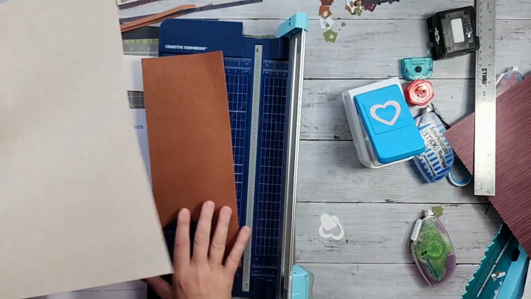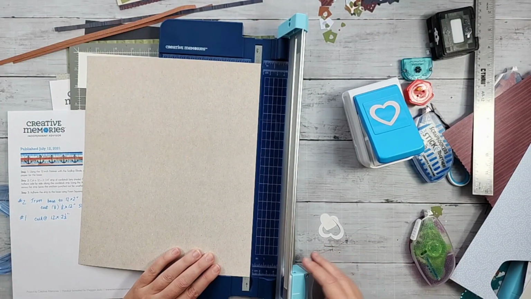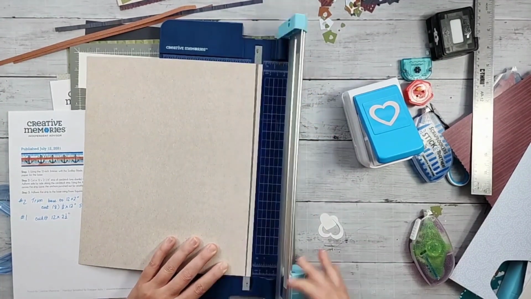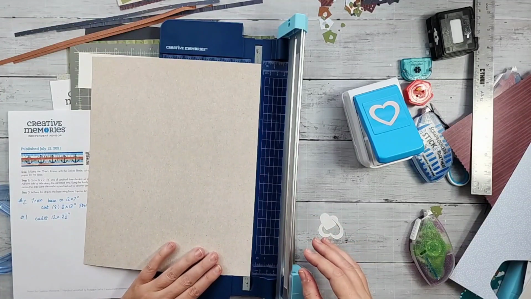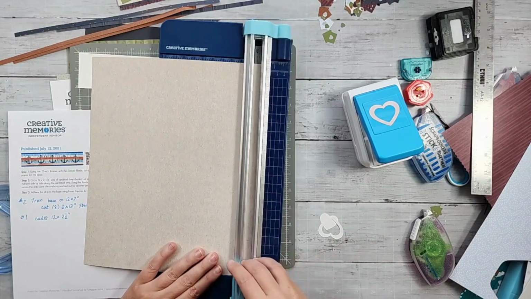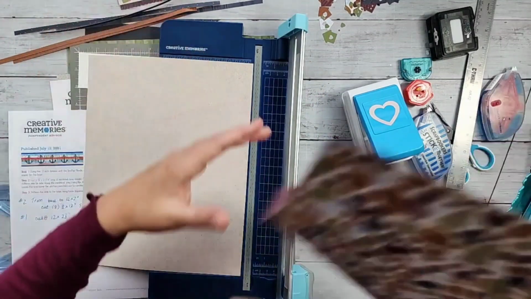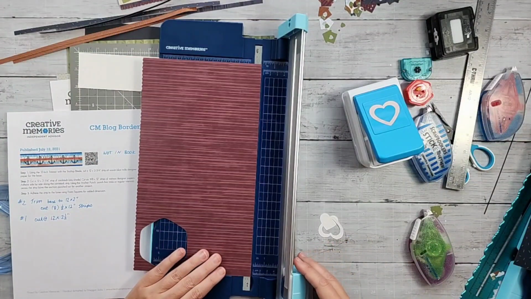I also just might use some of this beige, this crafty color. I'll cut 2 of those. And then I will cut a couple of the berry pieces here.